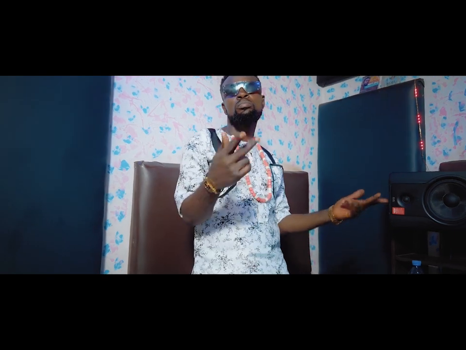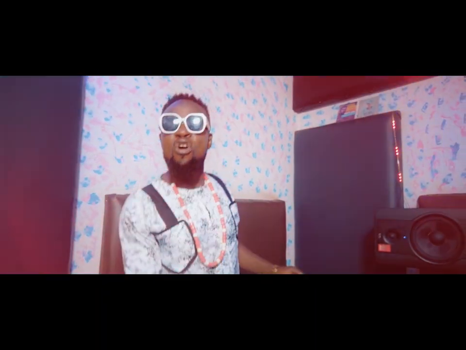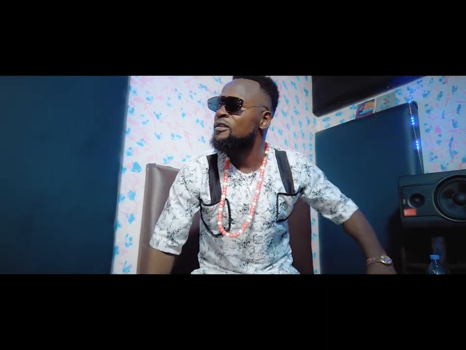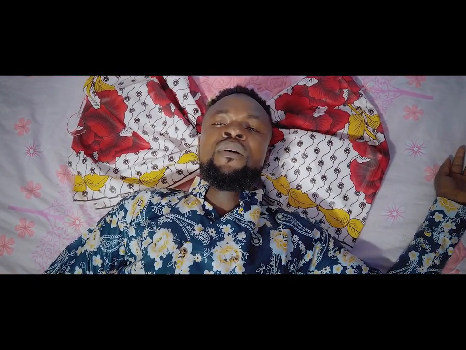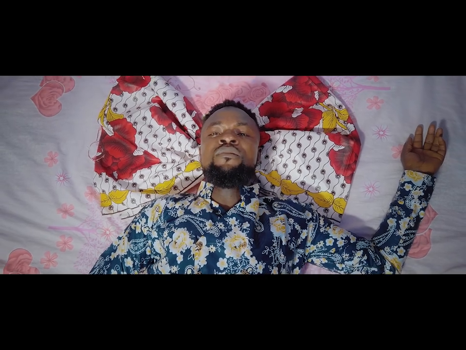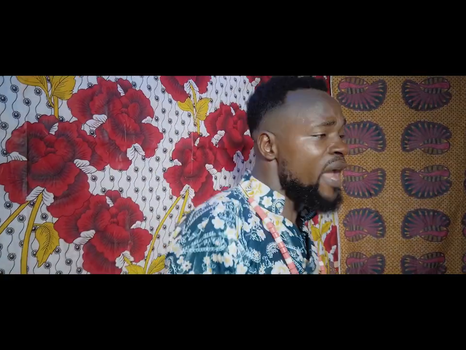Fine boy, no money. Fine boy, fine boy, no money. Fine boy, you be the only one. When if you make me go astray, you be the only one. We don't make me. I go fight for you. I go fight for your man.